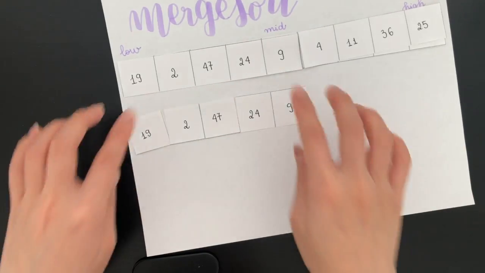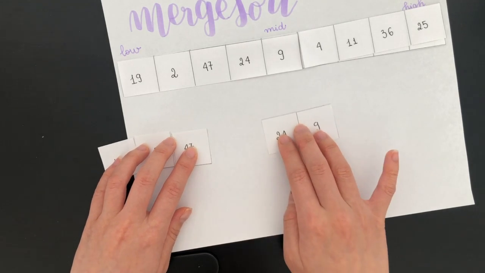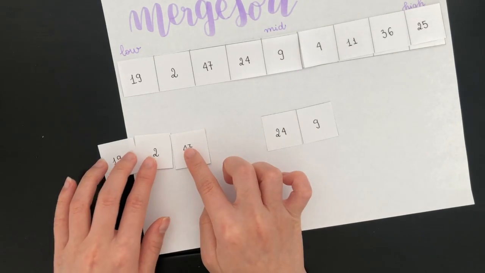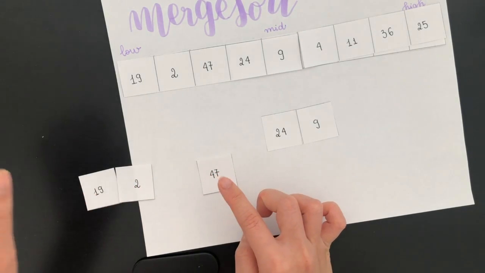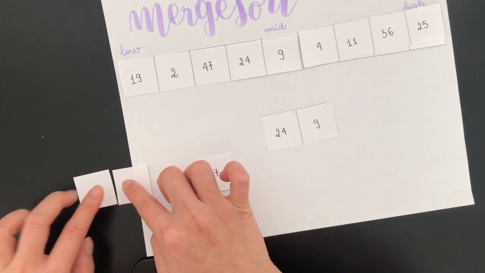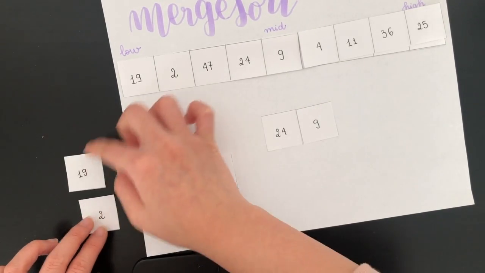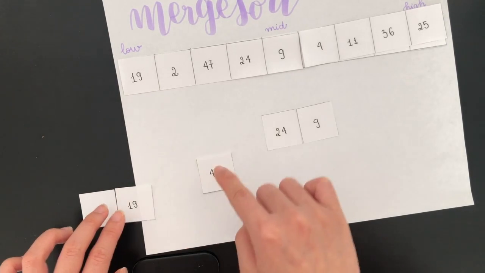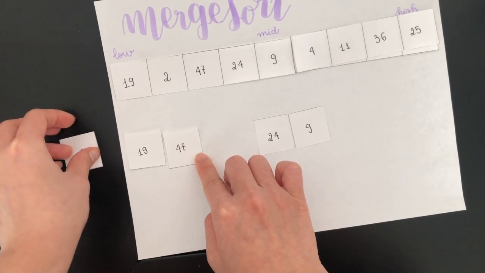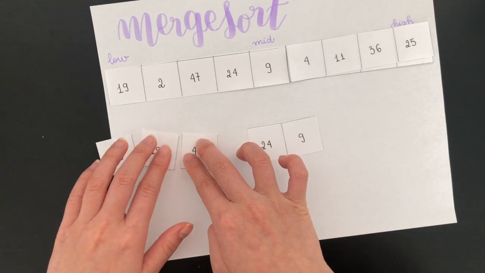So for the left half, we have these, and then we continue to split them. We continue to sort the left half first, continue to split the left half. Hope it catches on the camera. Great. And then the left half. And then we merge them back together. 2 first and then 19. Merge these. Merging them. And then we're good.